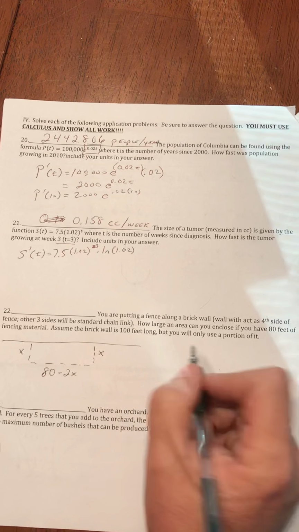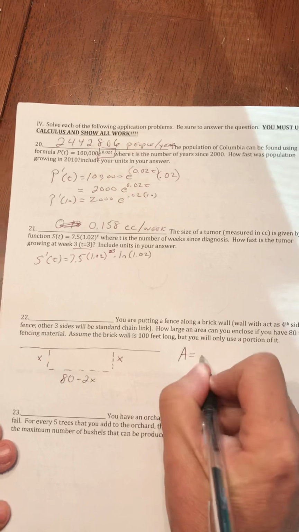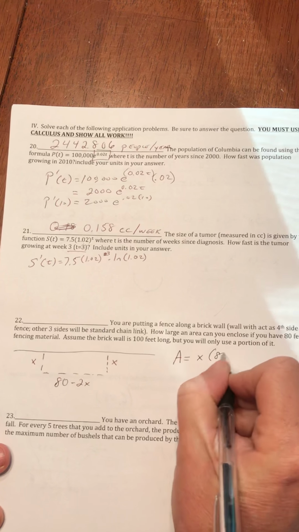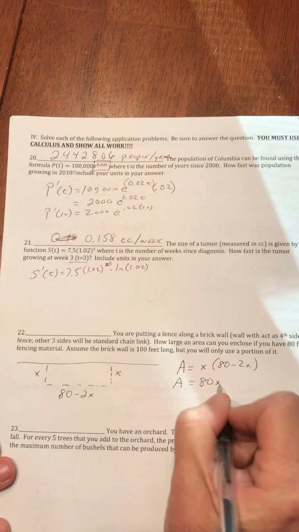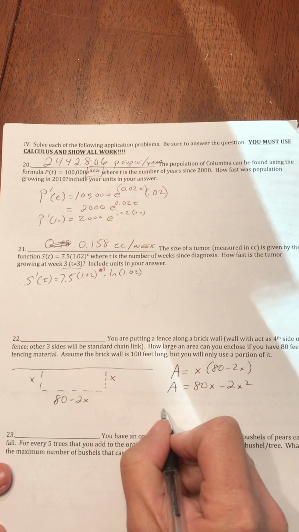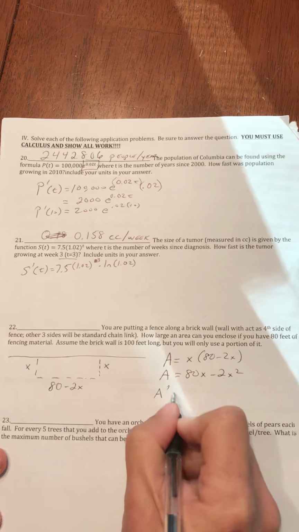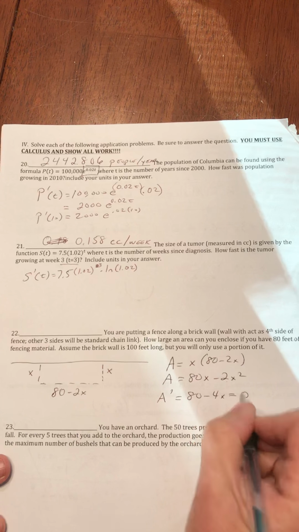Now, I want to know the largest area that you can have. Well, the area is width times length, or in simplified form, that would be 80x minus 2x squared. We want to find the maximum value, so we take the derivative, which would be 80 minus 4x, and set it equal to 0.